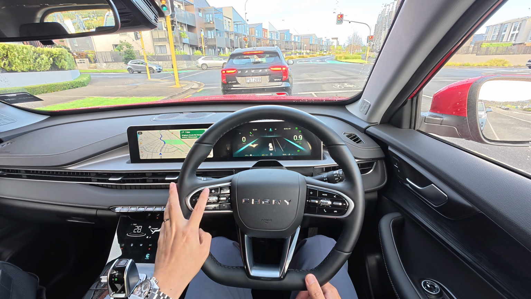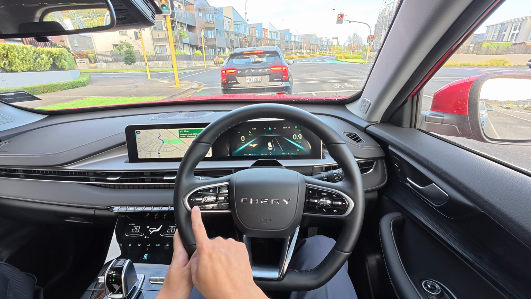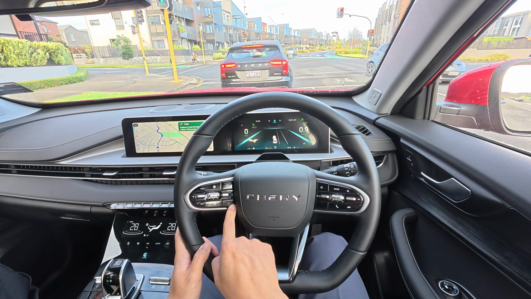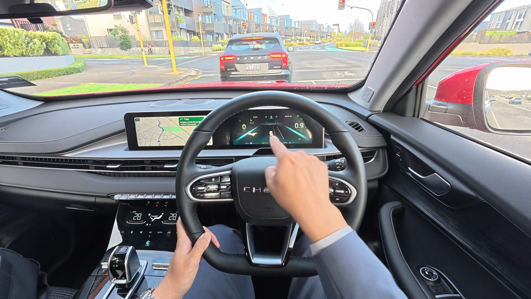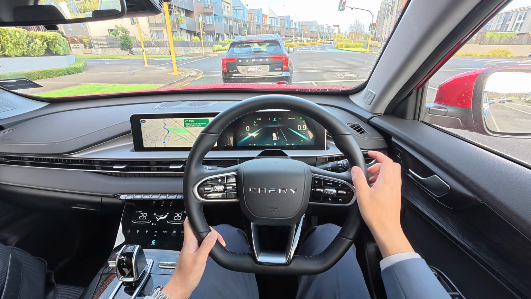Now, next thing, all the controls are going to be controlled by 6 buttons, top 3 and bottom 3 over here. Ignore the buttons in the center. This is only to control your screen in the center.